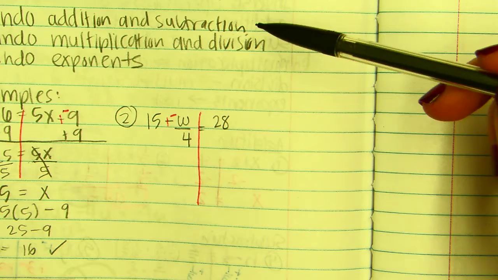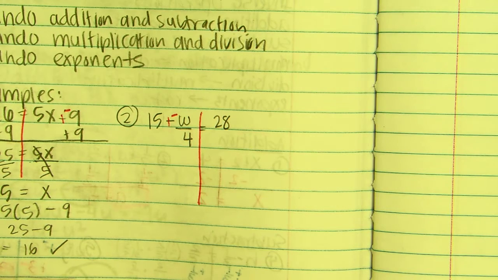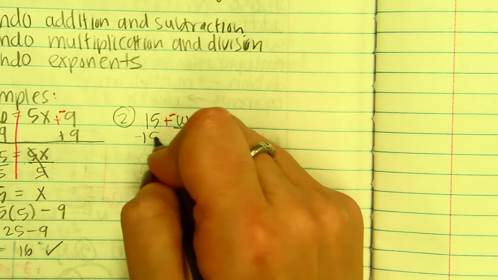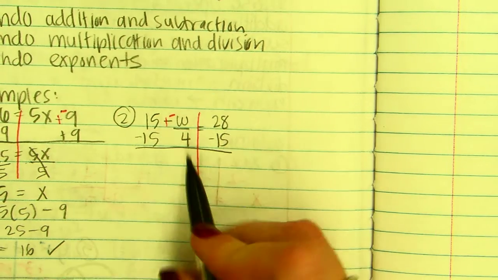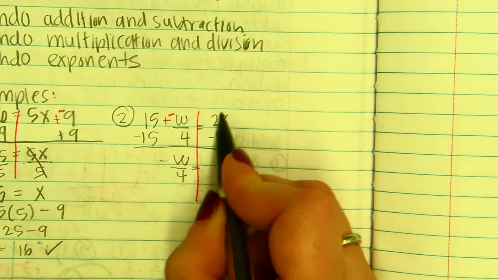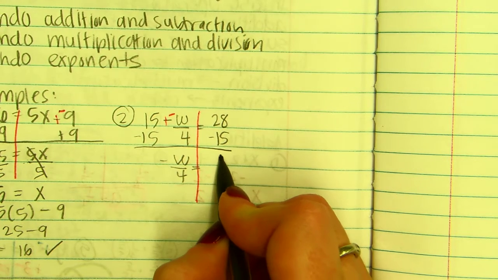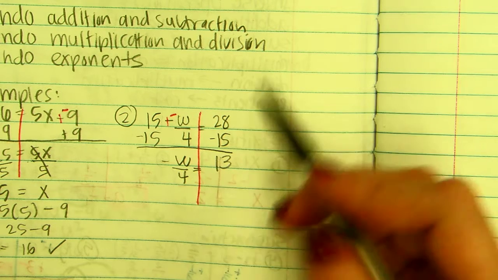So again, step 1 is to undo addition and subtraction. I have a positive 15 here. To undo that, I'm going to subtract 15 from both sides. So now this becomes 0. So I have negative w over 4 equals 28 minus 15, which is 13.